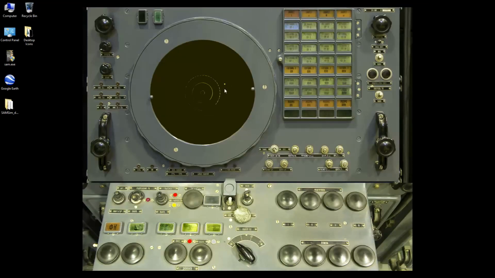As you can see, now we've locked onto the target, the screen has changed. This outer ring, since it's tracking the target, does have a tendency to shift because the target is moving. But when the target enters this solid ring, that's the maximum range of the missile launcher. So when the target enters this circle, we can fire the missiles at it.